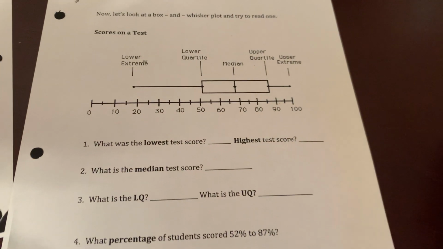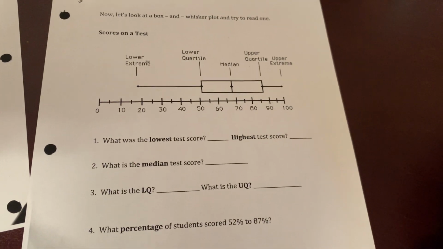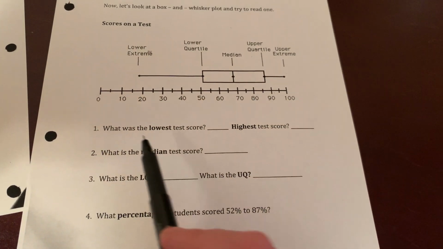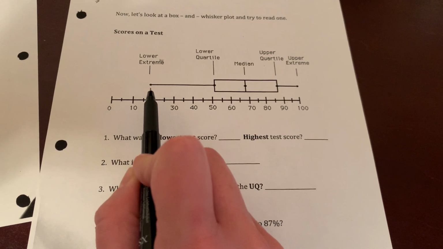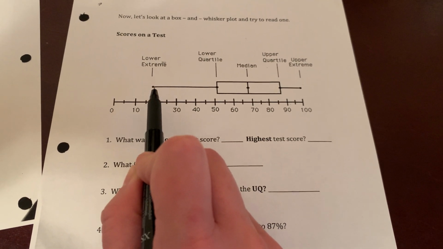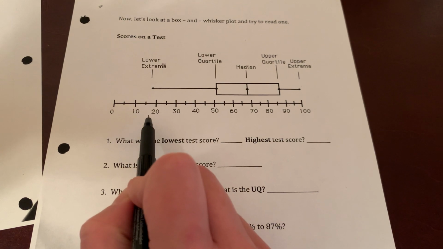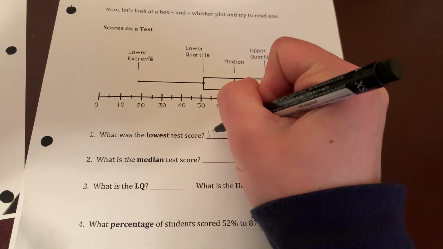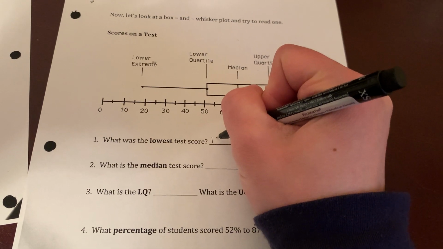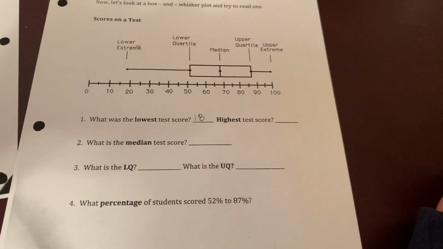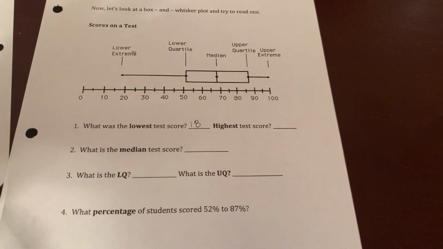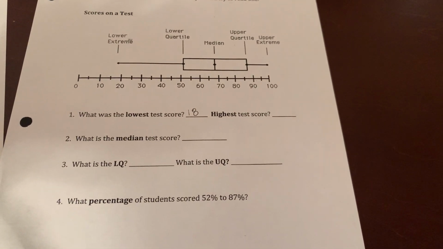So your last page, it says, look at the box and whisker plot and try to read one. What's your lowest test score? Well, it's probably around 17 or 18. Okay, so you could put 18. And if you ask, well, how would you know? Well, it's going to be multiple choice, and they're not going to give you 17 and 18. They're going to make it obvious.